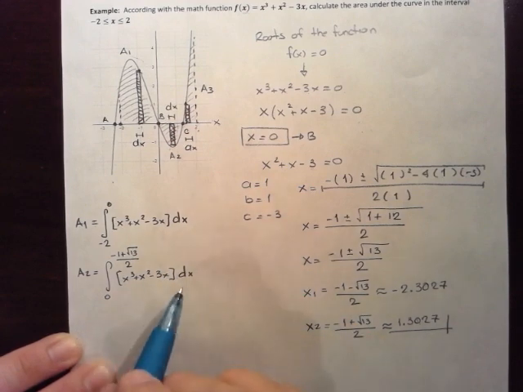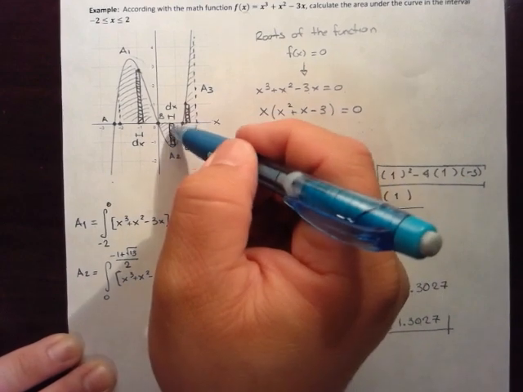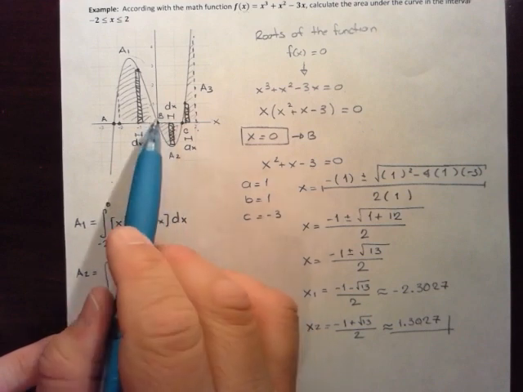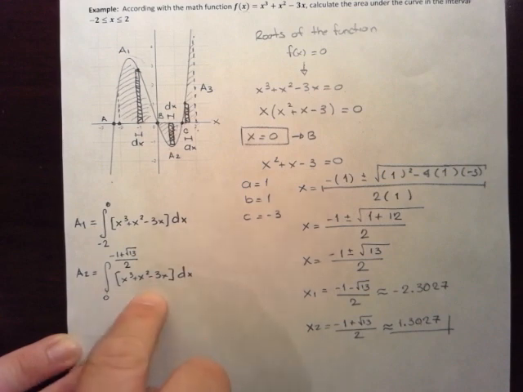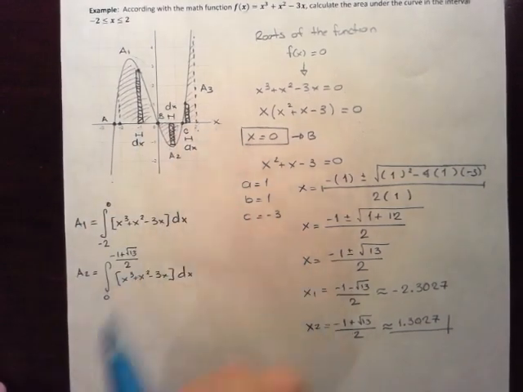Remember that this is base times height. This is the area of only this one. But with this one, we are going to calculate all the areas formed from 0 to this point. And remember that the result of that one is going to be negative because it's under the axis of x.